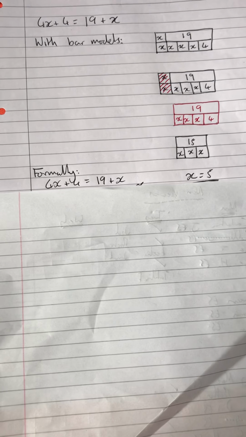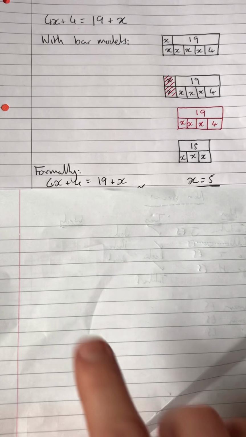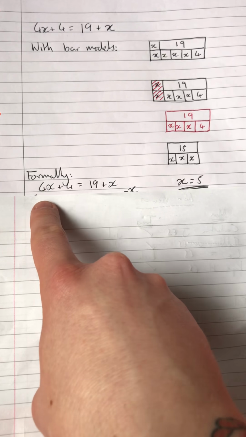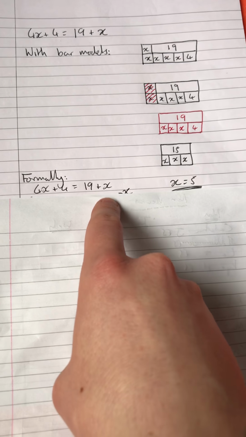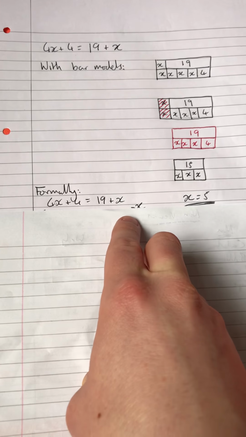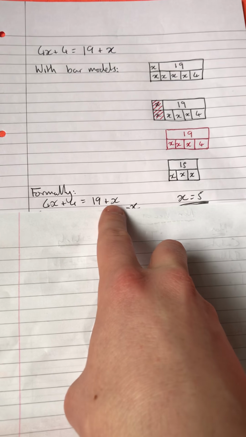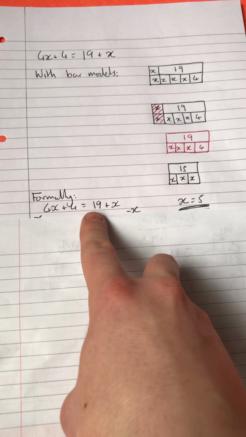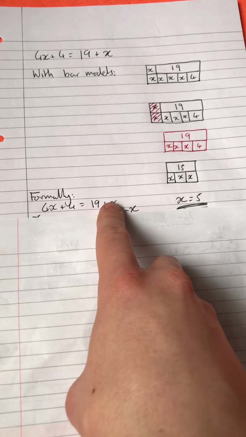But we start off with our equation. We recognise that there are unknowns on this side of the equation and on this side of the equation. We're not going to be able to isolate them if they're on different sides. Now, I'm going to choose to deal with this, and I'm going to say, well, I'm going to subtract x from this side of the equation to deal with that.